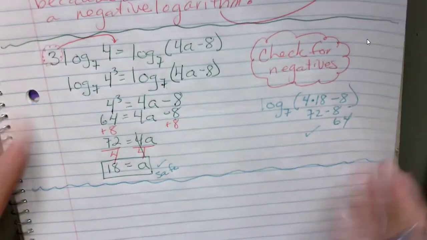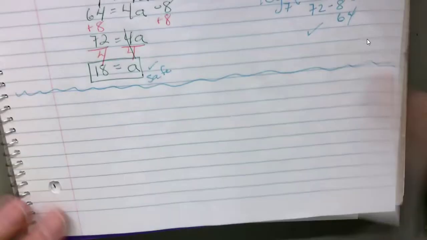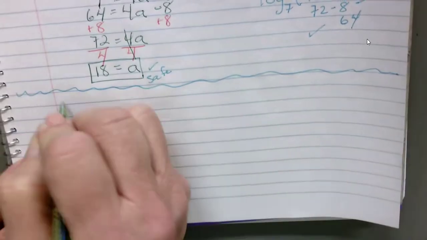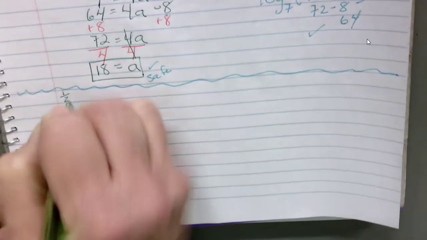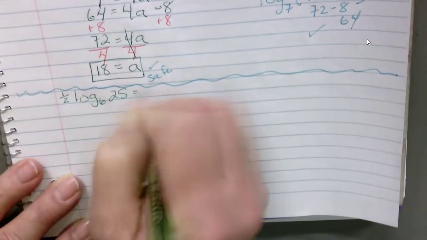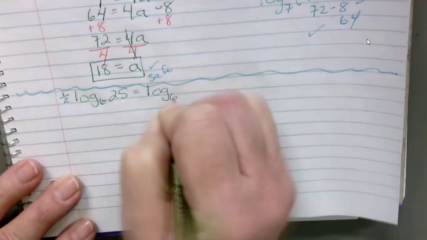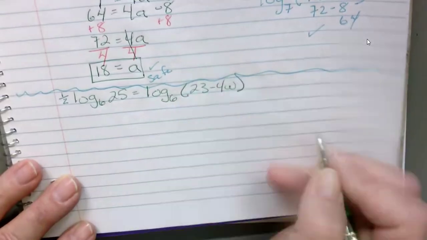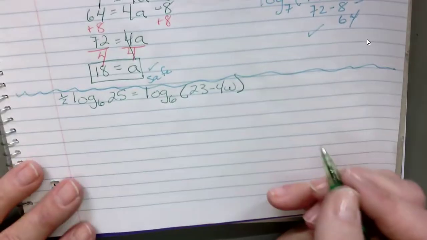Nice. All right. Ooh, yay, this one has a fraction. Let's play with that. So what if we have 1/2 log base 6 of 25 equals log base 6 of the quantity 23 minus 4w? The steps are still the same. Step 1 is to condense.